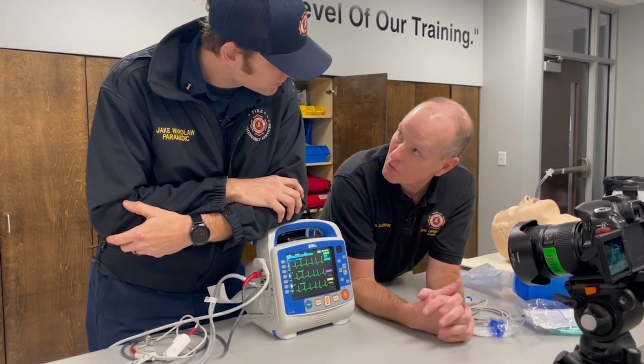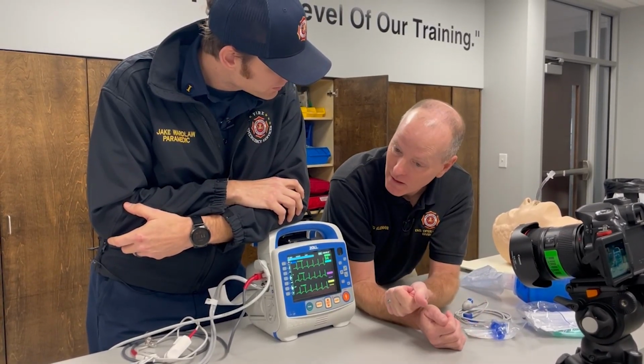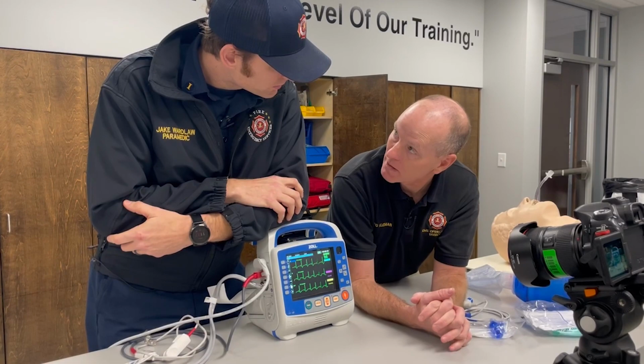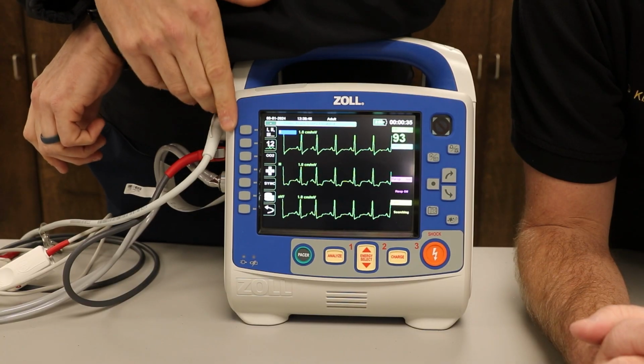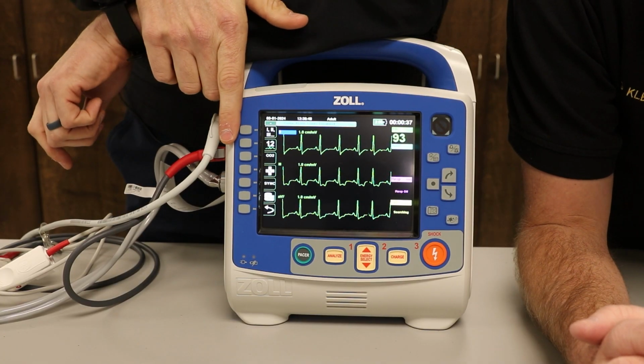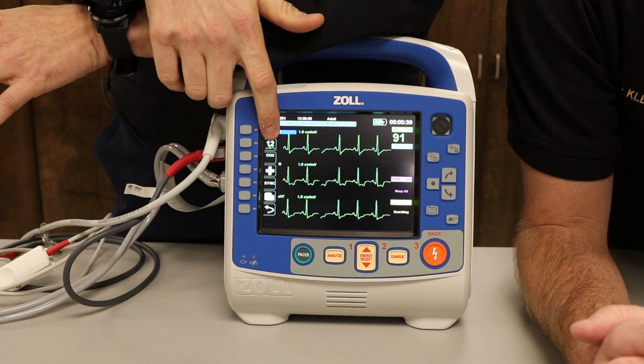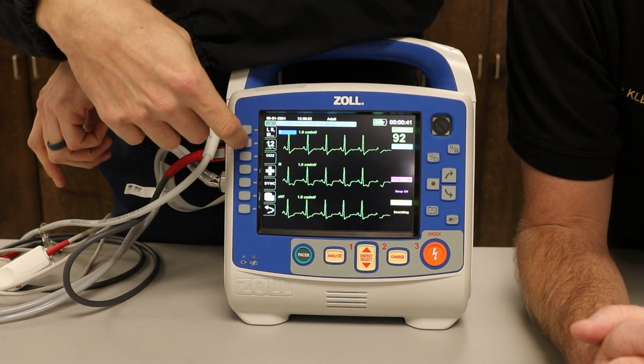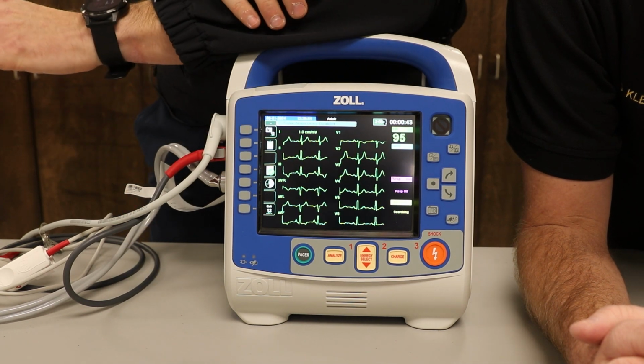Let's show them how to do a proper 12 lead, and then more importantly, how we can transmit that 12 lead. Of course. You're going to go to the second button down, second gray button down. You will see a 12. That means 12 leads, a 12 lead mode. So you'll select it. This will actually take you to the 12 lead setting.